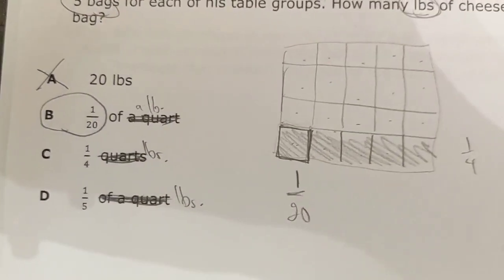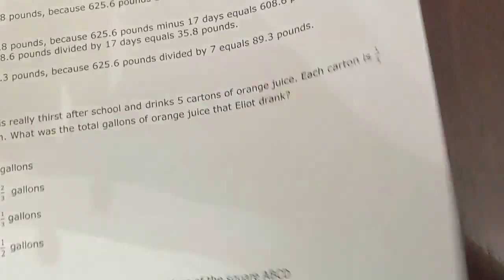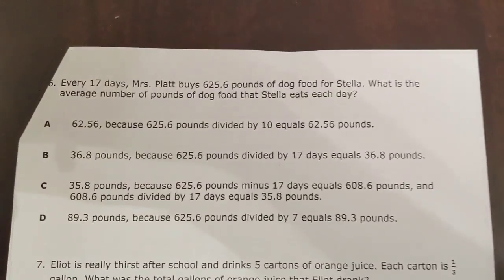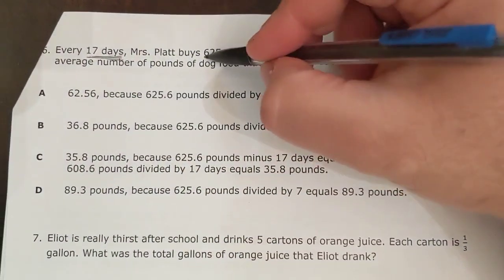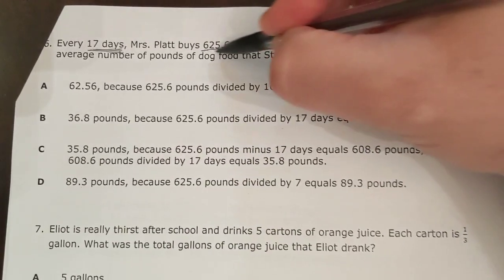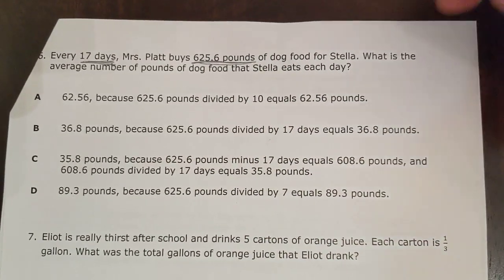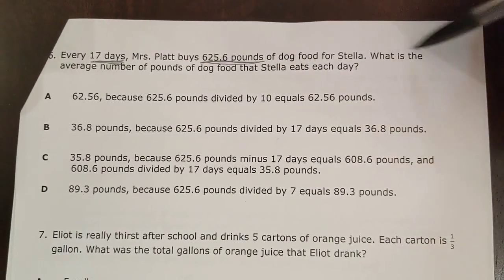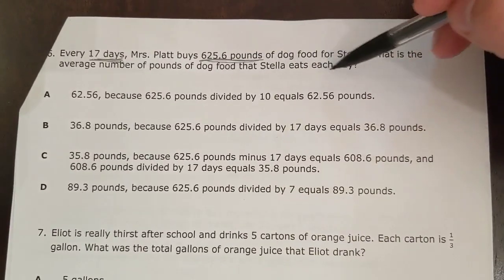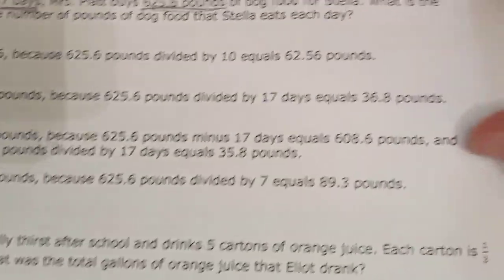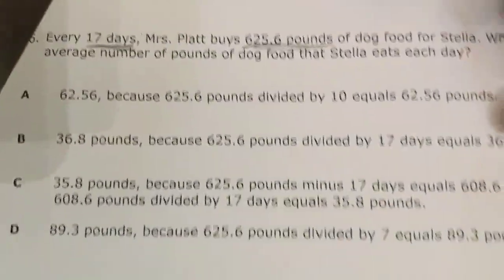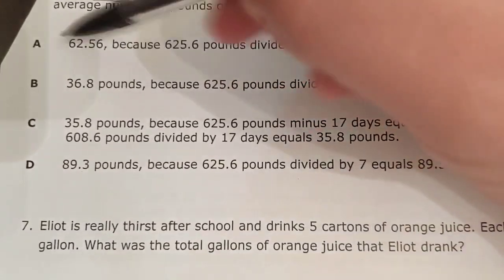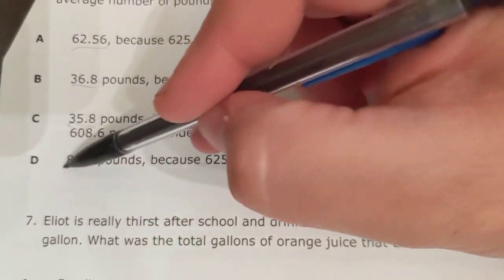All right. Now let's talk about number 6, 7, and 8, and then we're done. So number 6 talks about every day, for 17 days, how many pounds of dog food Miss Platt buys for her dog Stella. And the question is, what is the average number of pounds of dog food that Stella eats each day? So we want to divide the number of pounds by 17 days. If you actually do the division, you're going to get one of these answers, A, B, C, or D.